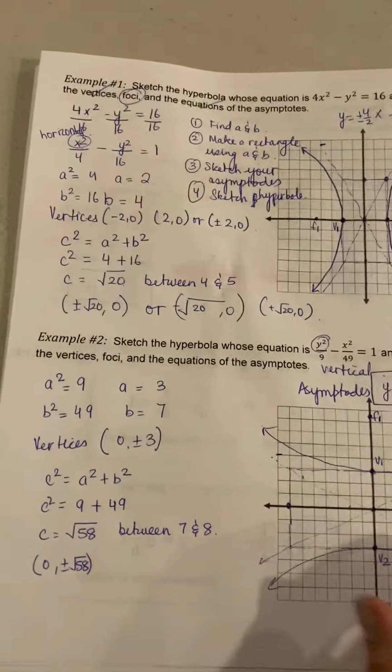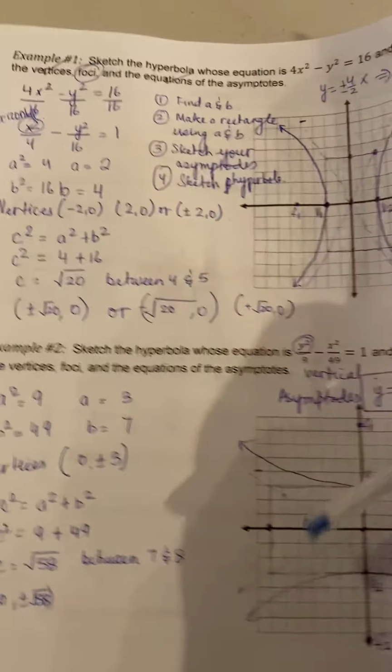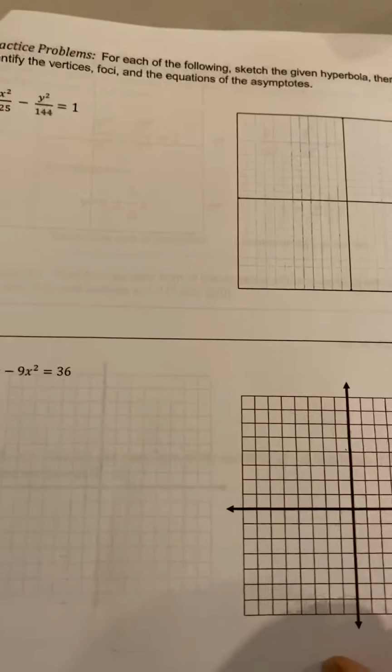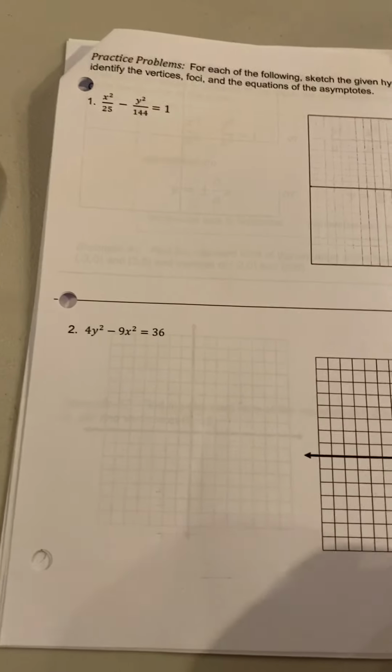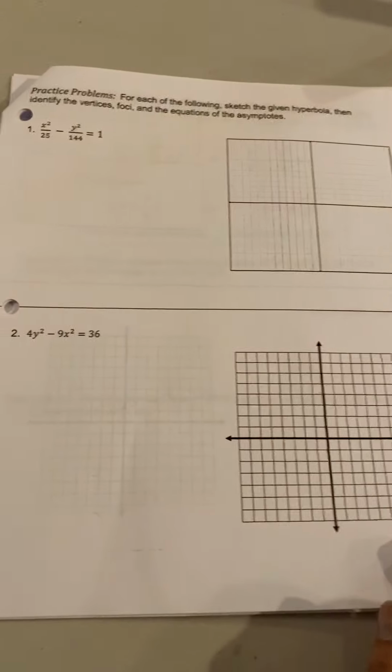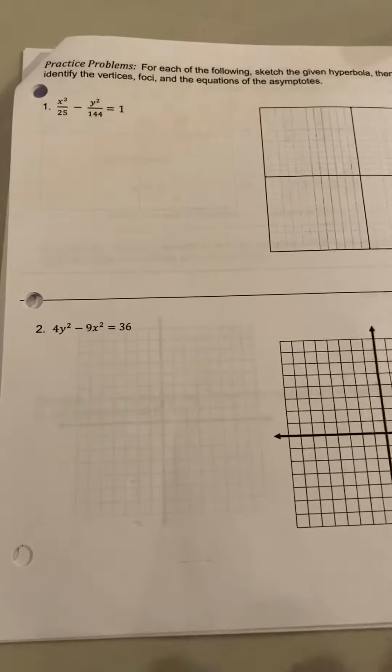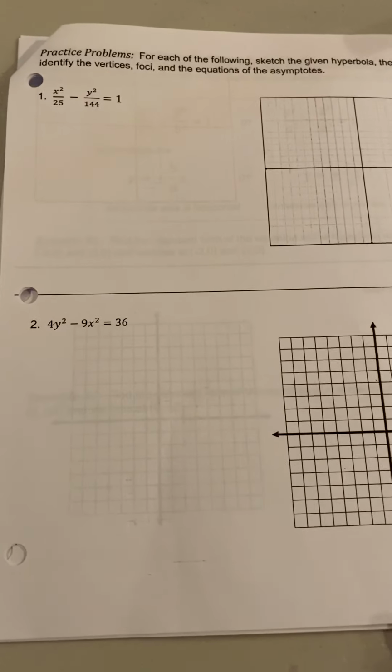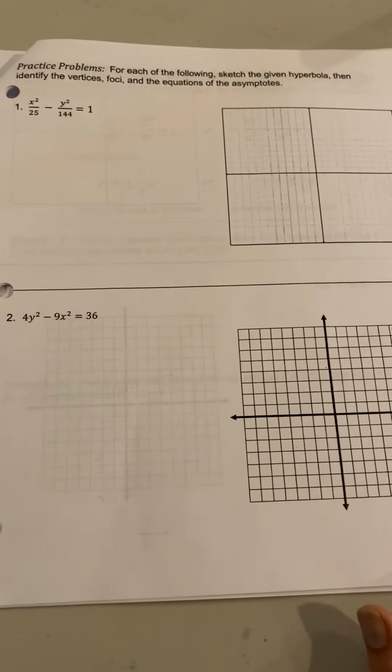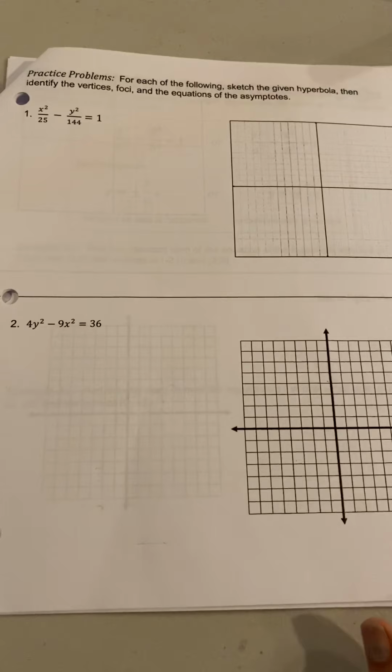So now I would want you to actually go and work on these 4 practice problems. There are 4 practice problems, I know. I'm trying to at least do 3 out of 4, if not all 4. Work on those and I will post the answer keys for those, okay?